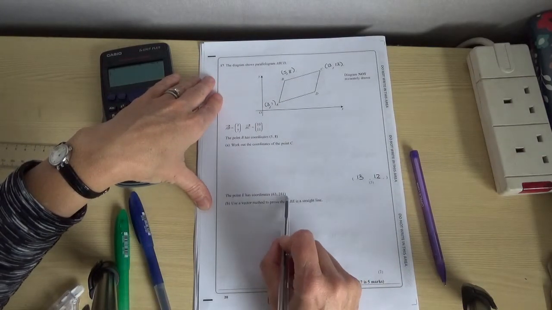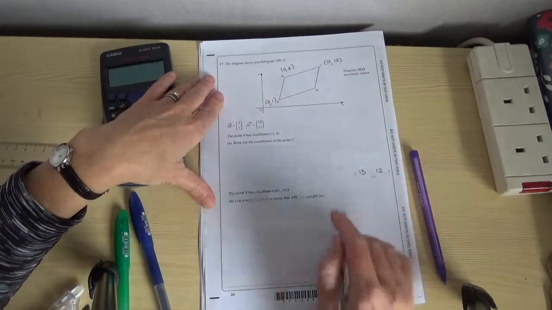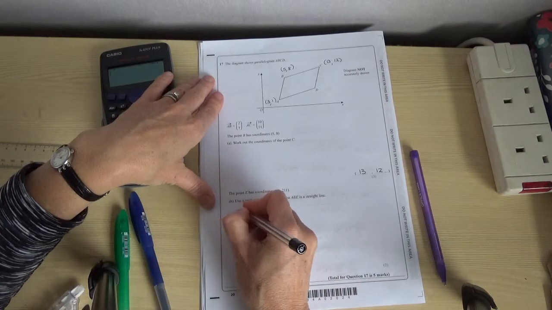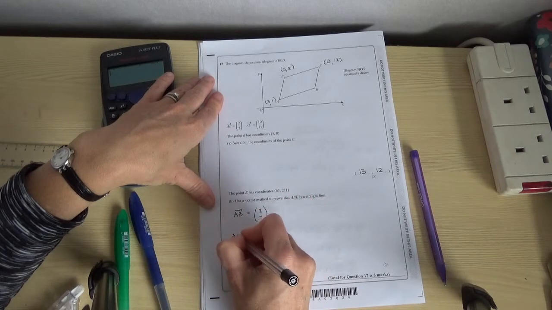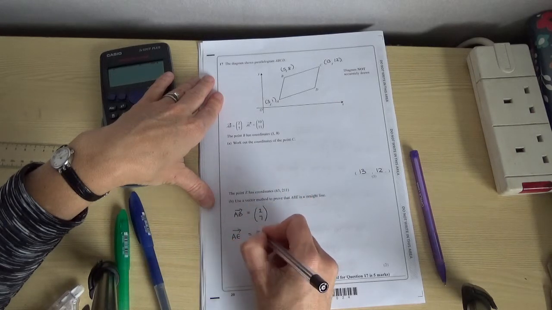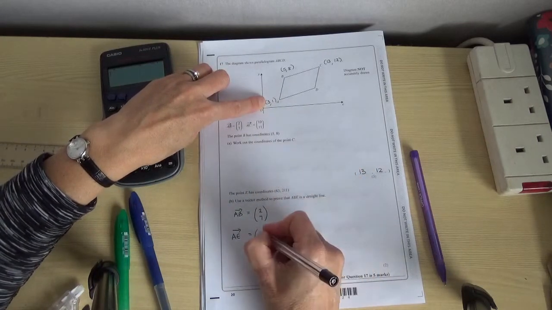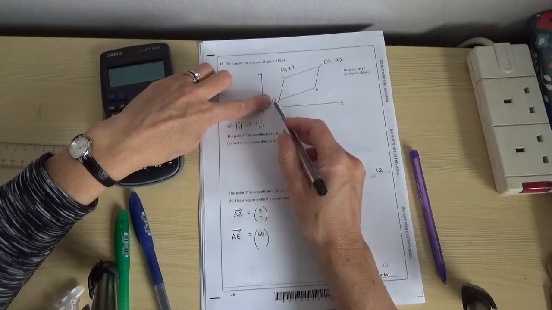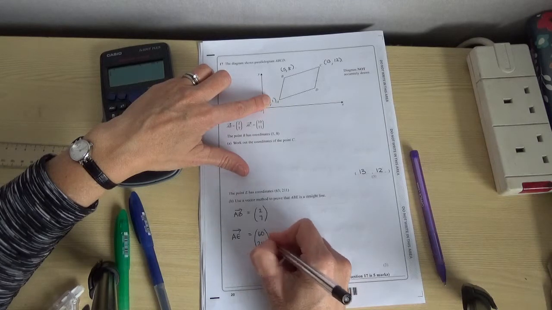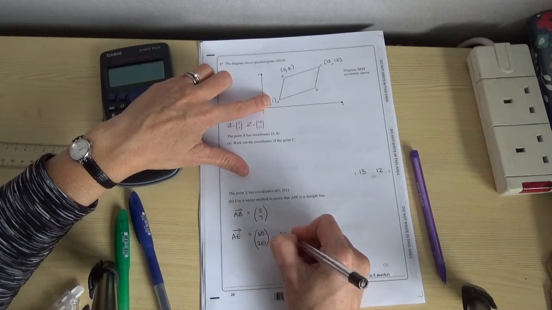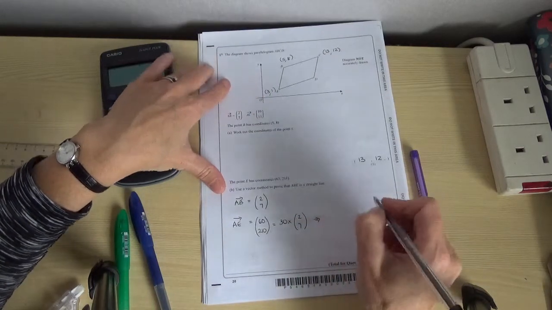If E is at here, prove that A, B, E is a straight line. So A to B we know is 2, 7. To go from A to E, from 3 to 63, I've got to add 60. From 1 to 211, I've got to add 210. That's 30 times 2, 7. So I've got a straight line there, a multiple.